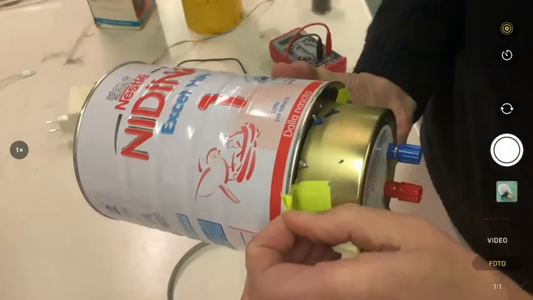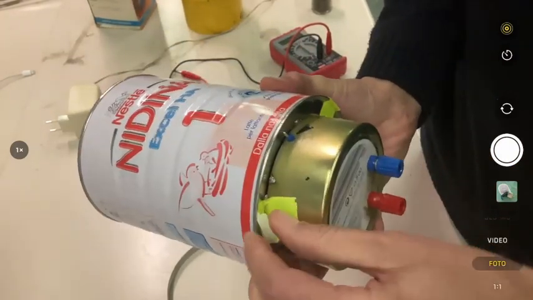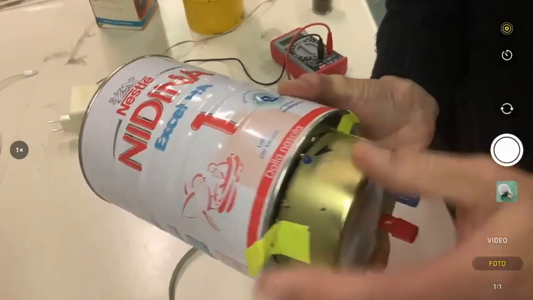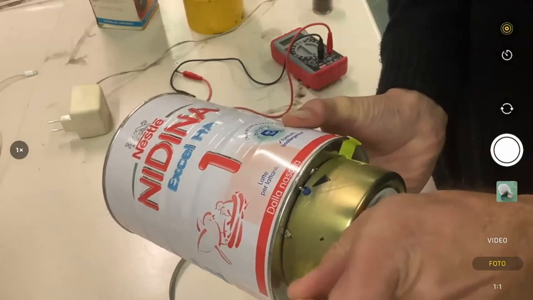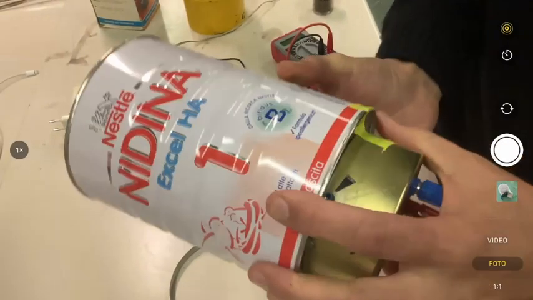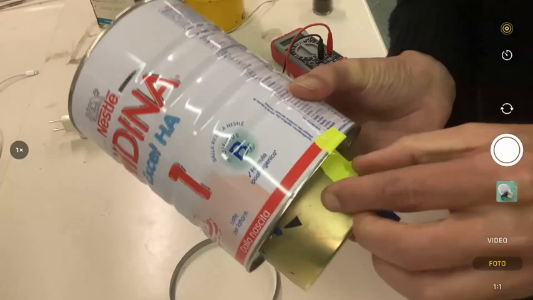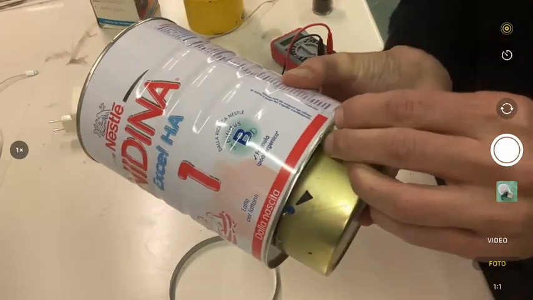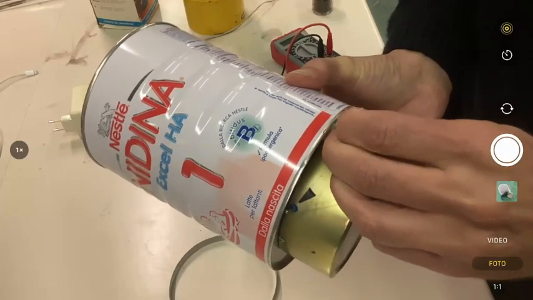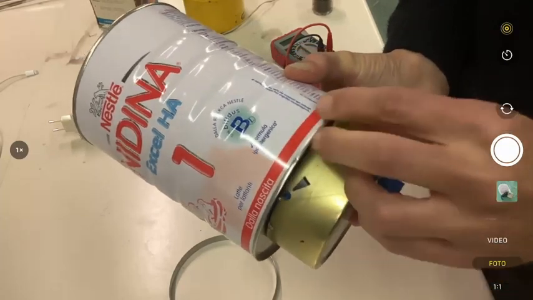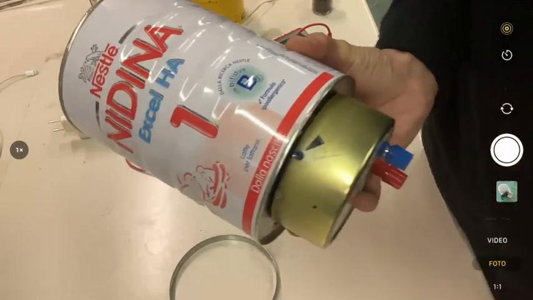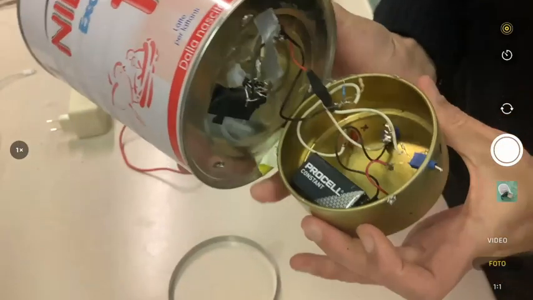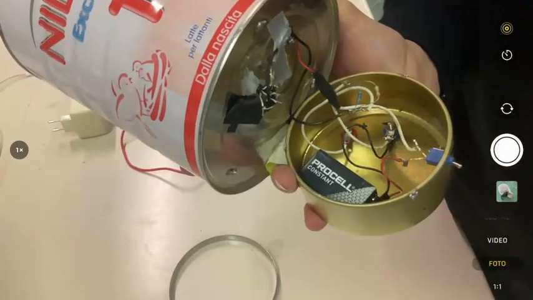Sorry for the tape, but I usually seal all this stuff with some soldering or some special tape. Oh, here there is the magic.